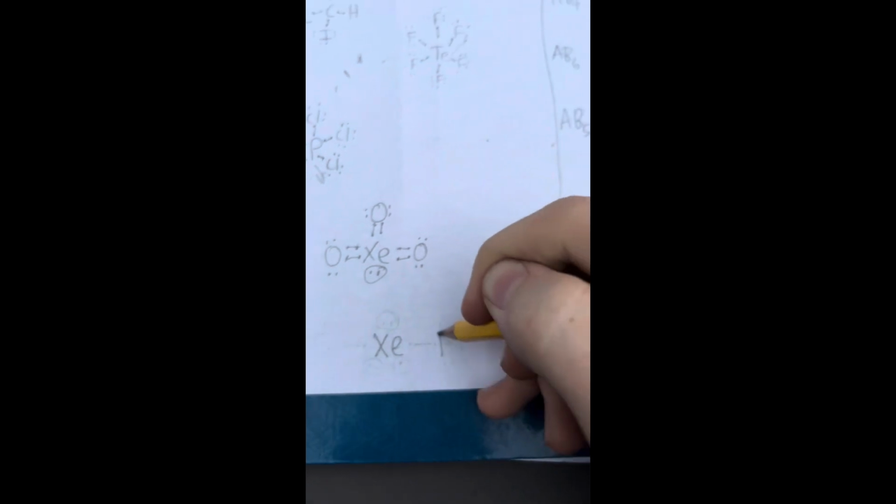Okay, this is our last and 15th video, and we're going to be doing the molecule XeF2. It looks like xenon is our central atom. If you look here, it's a bit erased because I already did this, but my phone died while I was recording, so I'm doing this one again. And we have 2 fluorines.